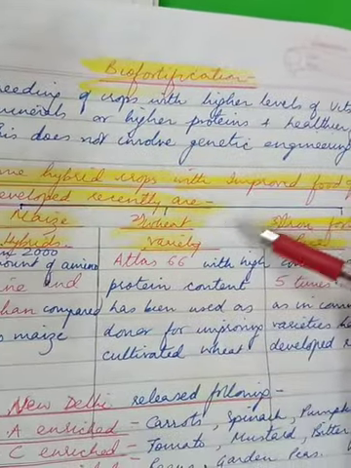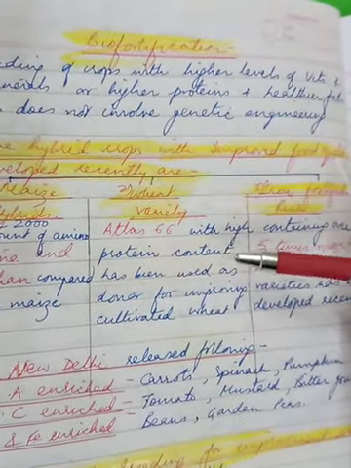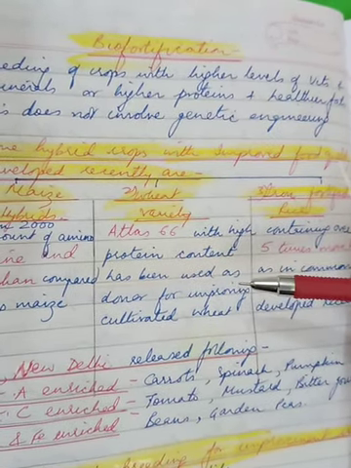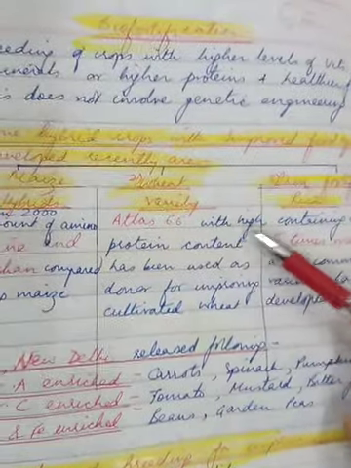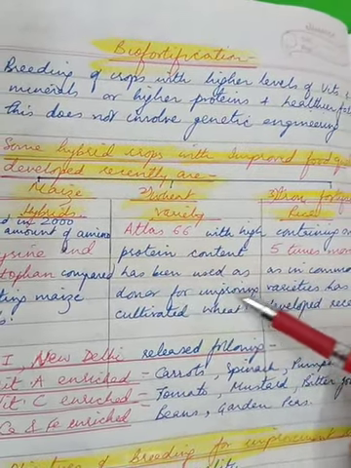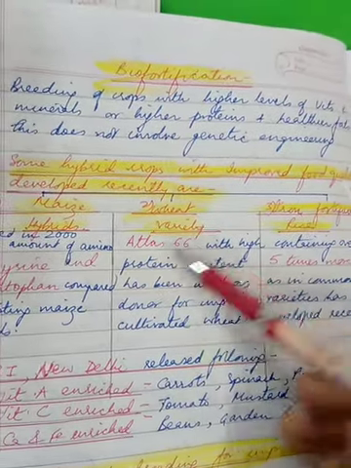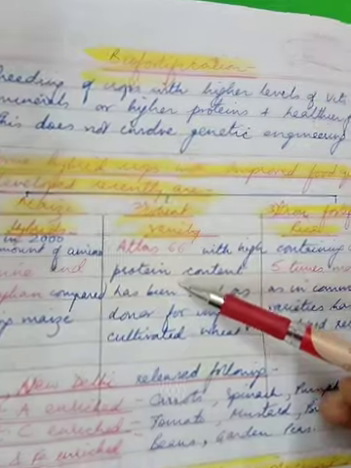All right. Then wheat variety. We have many sources of our food varieties that are dependent on wheat. Atlas 66 has higher protein content and has been used as a donor for improving cultivated wheat. So Atlas 66 is a wheat variety with more protein content.